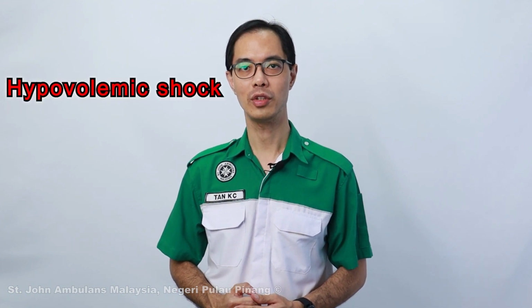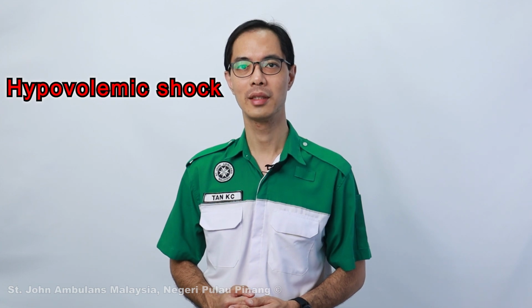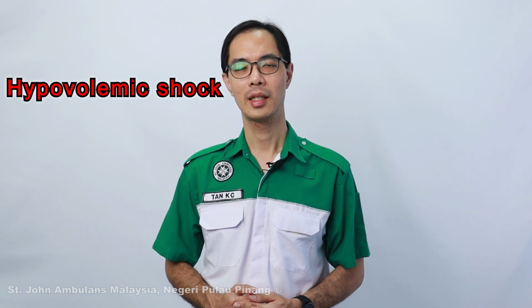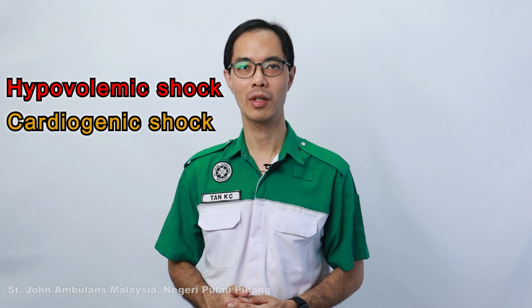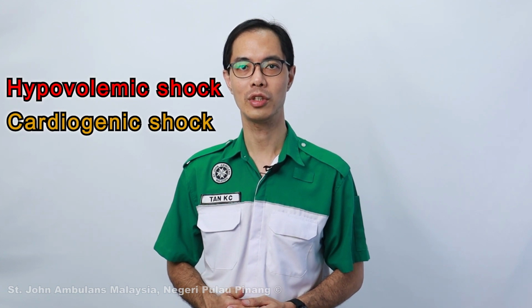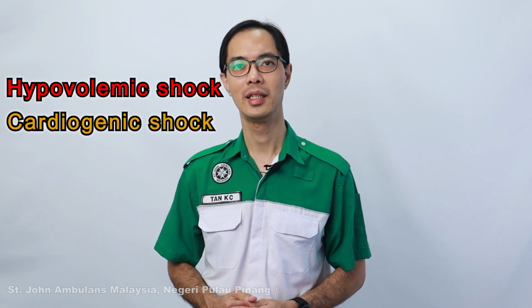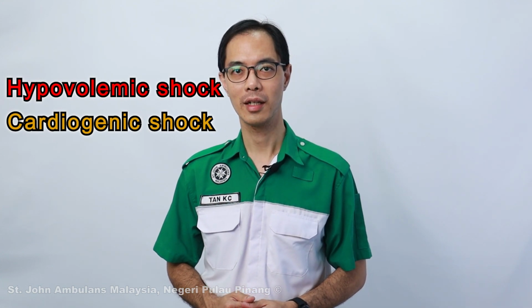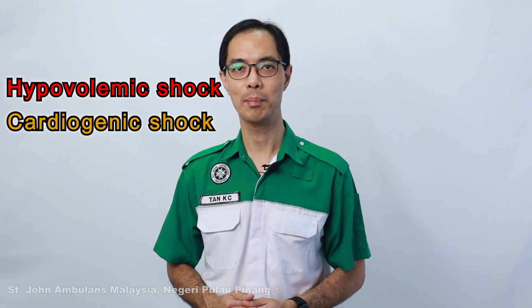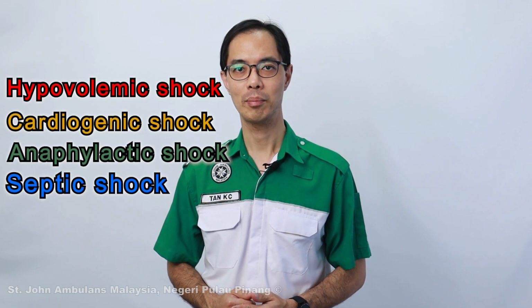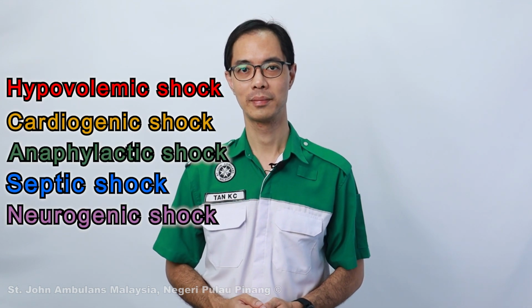To sum it up, there are different types of shock, mainly hypovolemic shock, which is due to loss of blood or loss of body fluid; cardiogenic shock, which is because of abnormality of the heart, the pumping organ, such as heart failure or heart attack; and other types of shock, for example, anaphylactic shock, septic shock, and neurogenic shock.